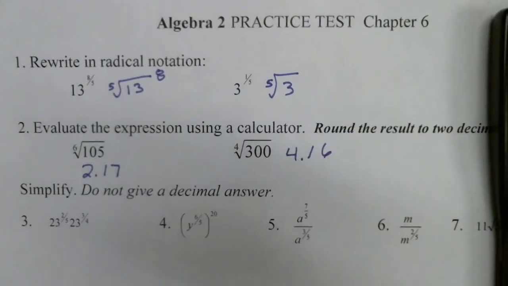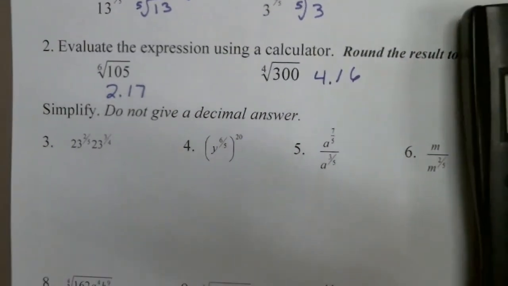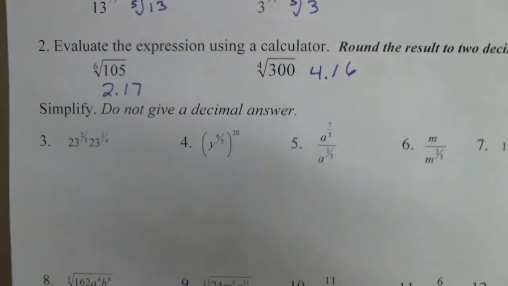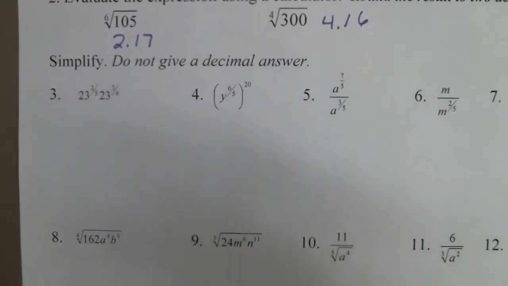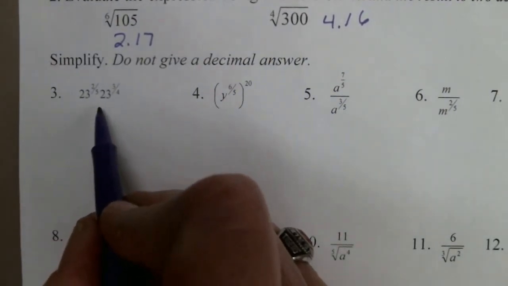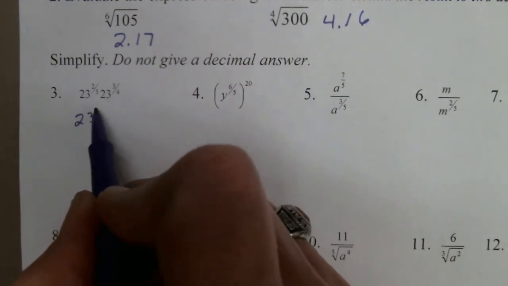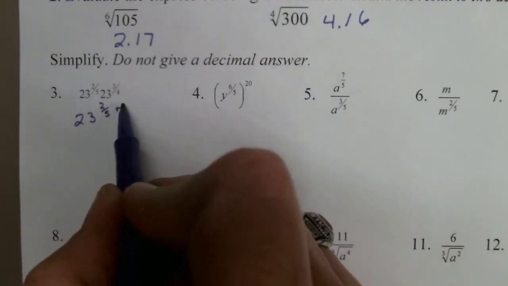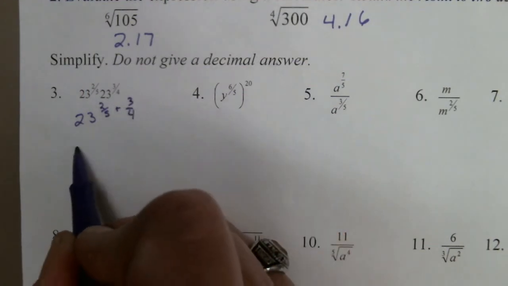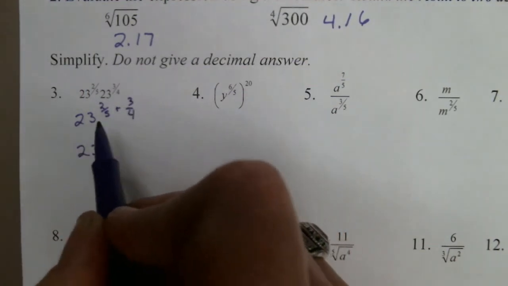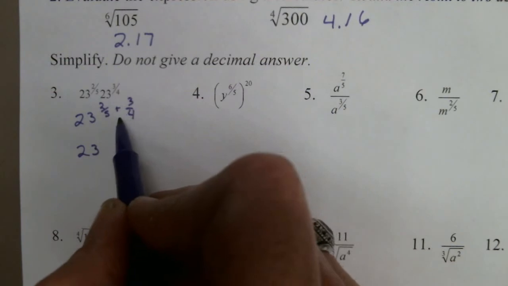Okay, now for the rest of them, we don't want decimal answers. We want you to simplify them. So for number 3, the base is the same. When you multiply two powers with the same base, you add the exponents. So it's 23 to the 2/5 plus 3/4. Okay, so we're going to have to add the exponents.